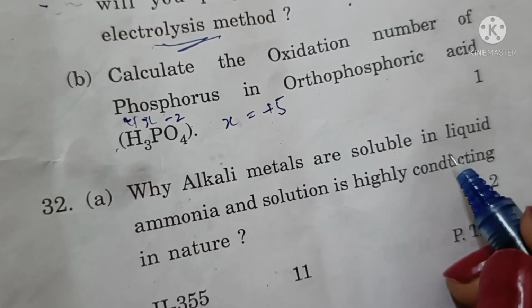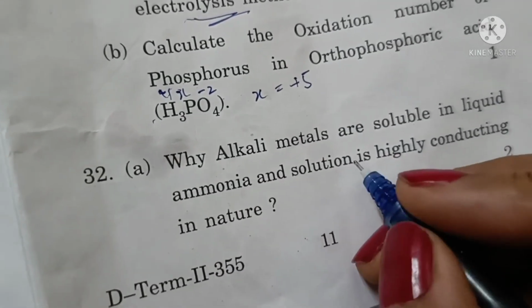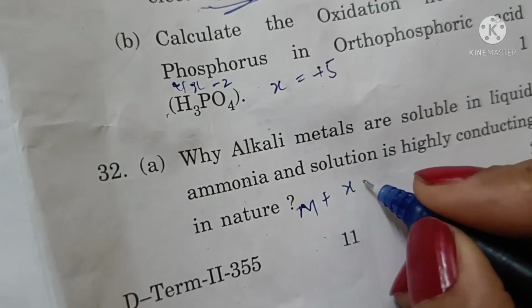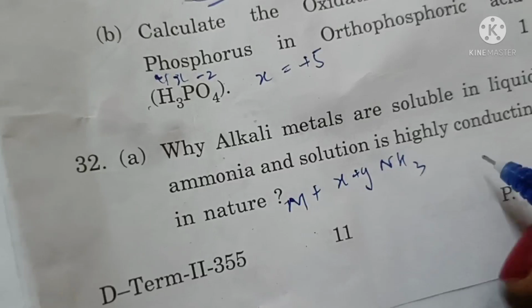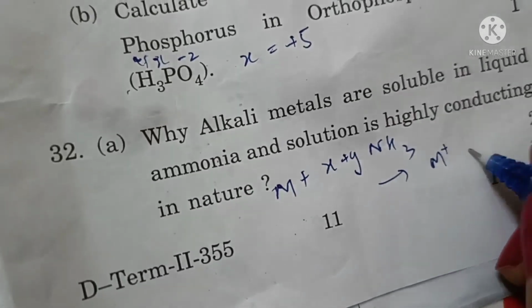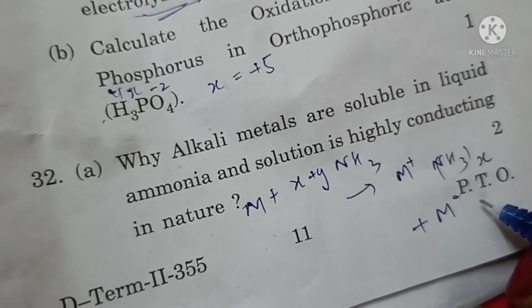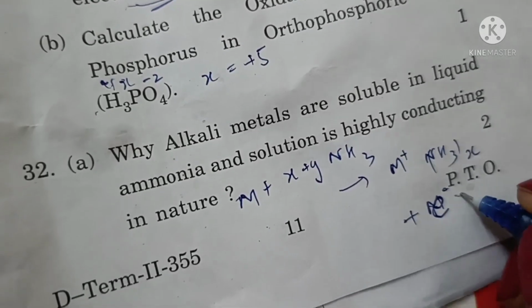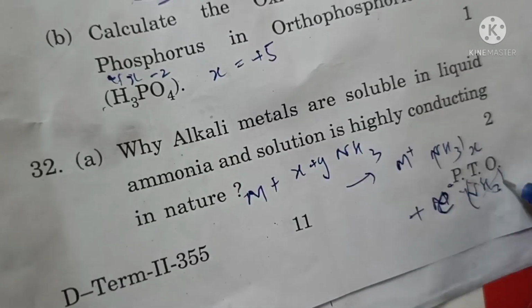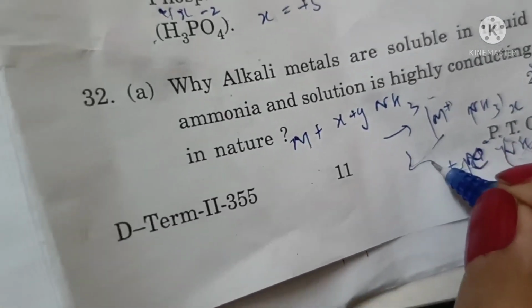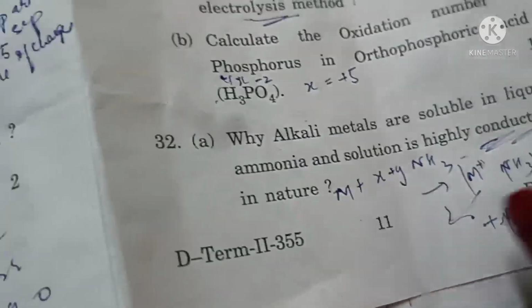Why are alkali metals soluble in liquid ammonia and the solution highly conducting in nature? This is because alkali metals dissolve in ammonia, forming ammoniated cations and ammoniated anions, ammoniated electrons. So these are charged species, they are attracted towards electrodes, so they are highly conducting in nature.